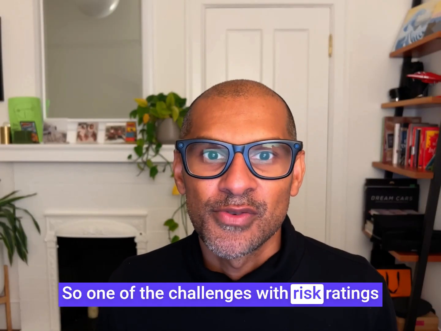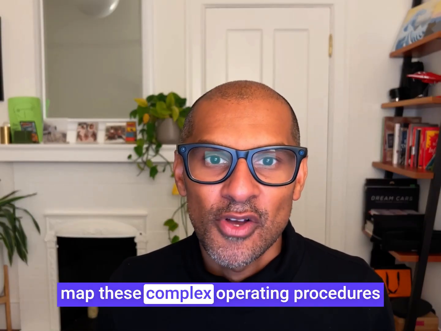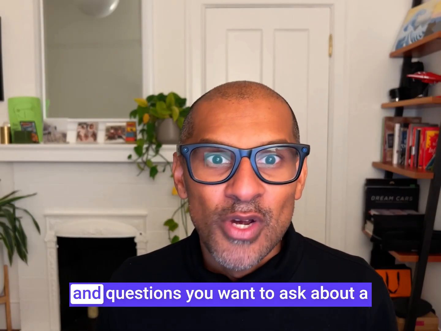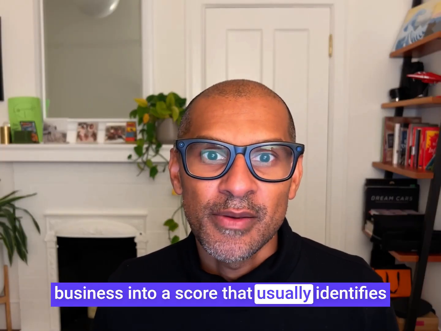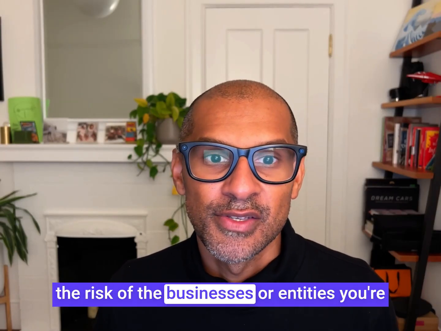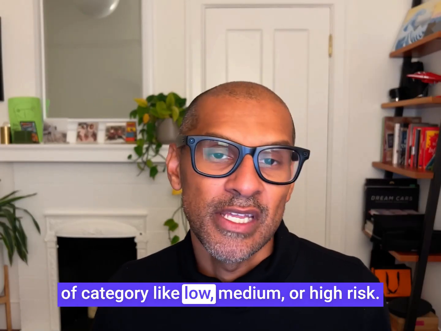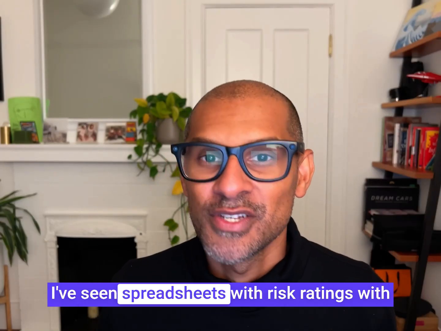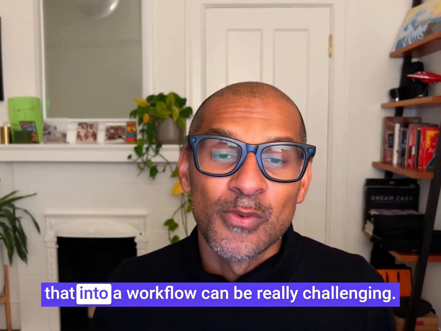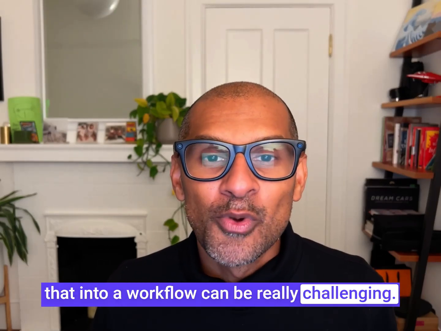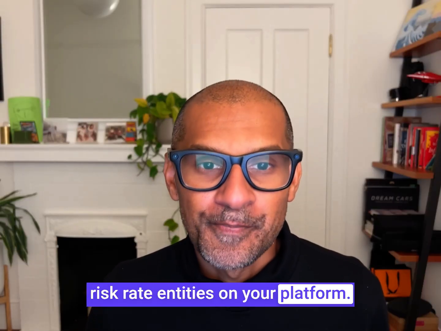So one of the challenges with risk ratings is that you often find yourself trying to map these complex operating procedures and questions you want to ask about a business into a score that usually identifies the risk of the businesses or entities you're onboarding and puts them into some kind of category like low, medium, or high risk. I've seen spreadsheets with risk ratings with hundreds of questions in them, and trying to put that into a workflow can be really challenging. But with Parcha, it's easier than ever to risk rate entities on your platform.